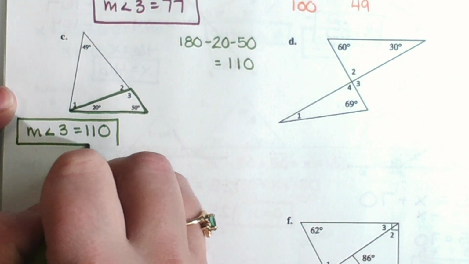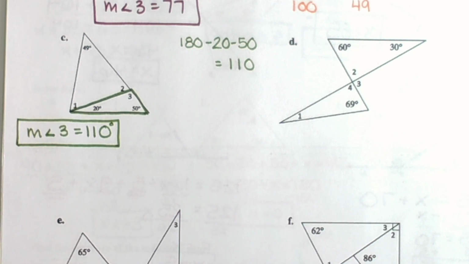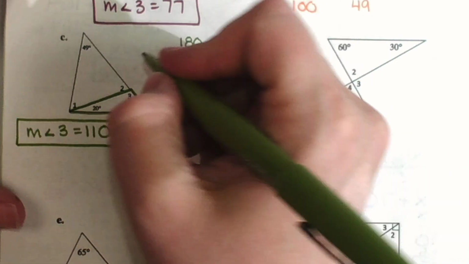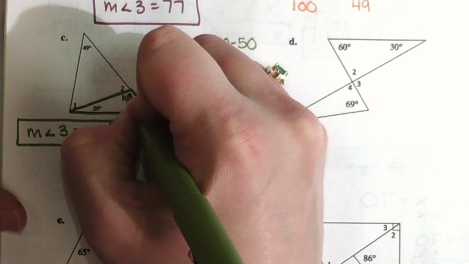Would he knock us points if we didn't have the measure of angle 3? Yes. You do need to write measure of angle and the angle you're talking about. Otherwise, I'm going to ask, well, which one's the 110? The 1, the 2, the 3? I don't know. And if you tell me angle 3 equals 110 instead of without the m, you're saying the name of angle 3 is 110. It's not. It's 3. Okay? This is 110 degrees.